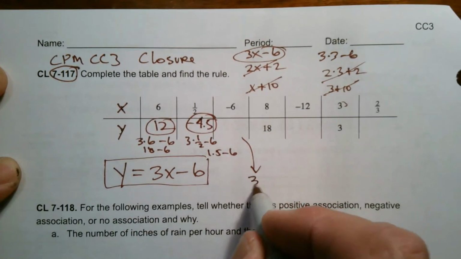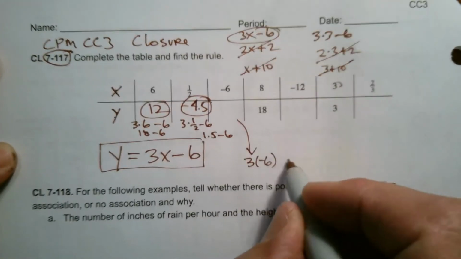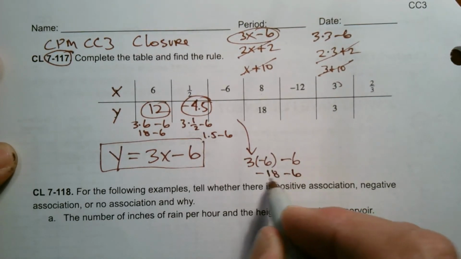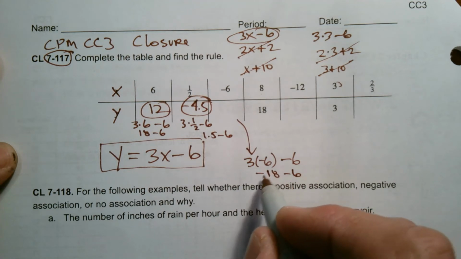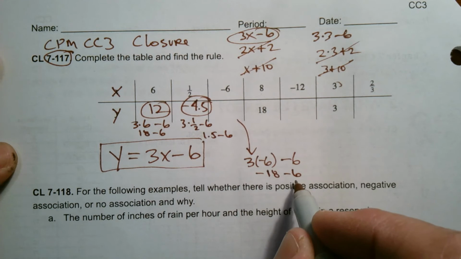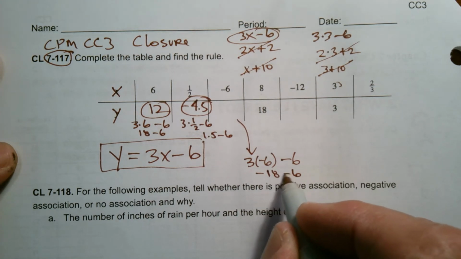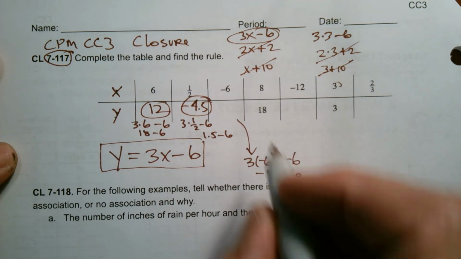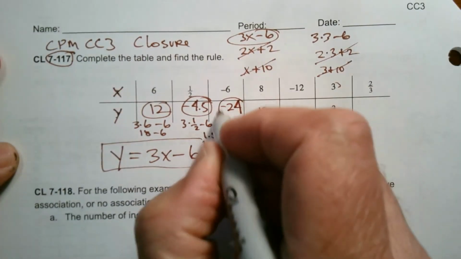Okay. Put a negative 6 in there. So it's 3 times negative 6 minus 6. 3 times negative 6 is negative 18, minus 6. We're getting more negative, right? You're starting at negative 18 and you're subtracting a positive, so it goes further down the number line. Or you can look at it as, when you have a minus, it's the same thing as plus a negative. So it's negative 18 and negative 6, which makes negative 24.